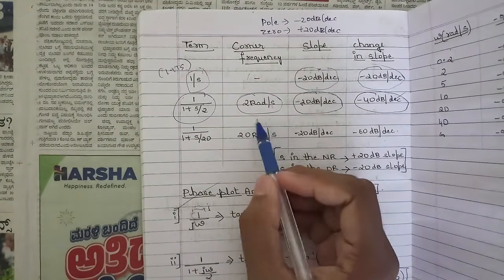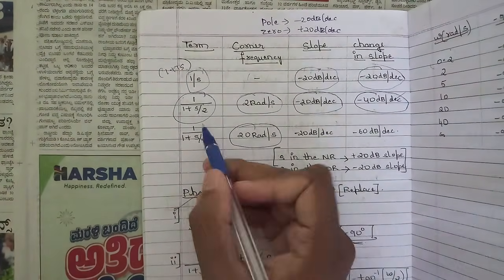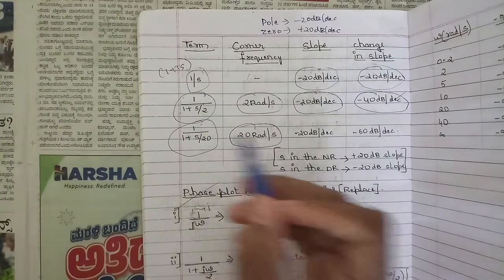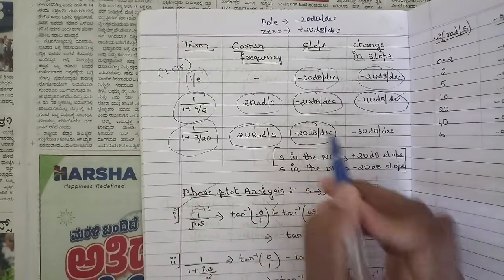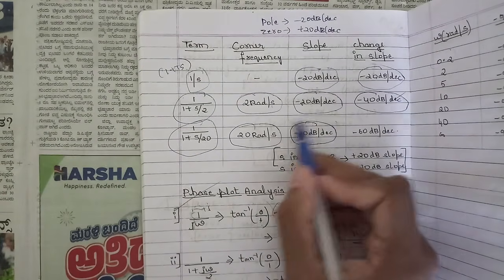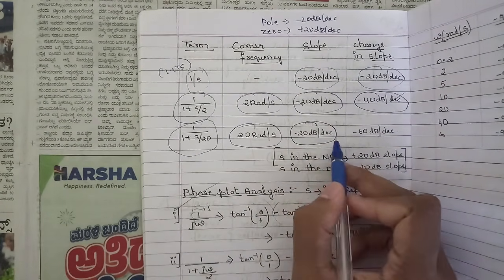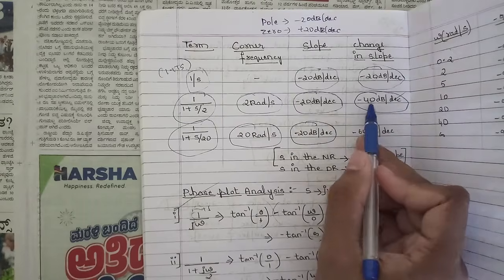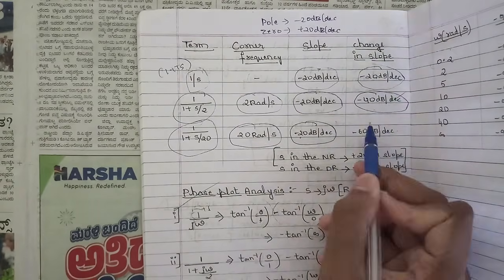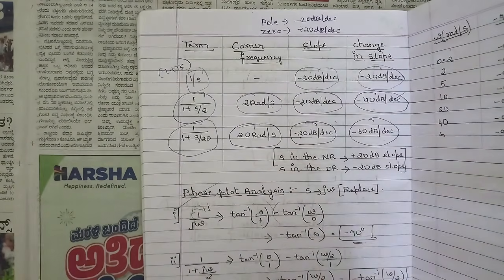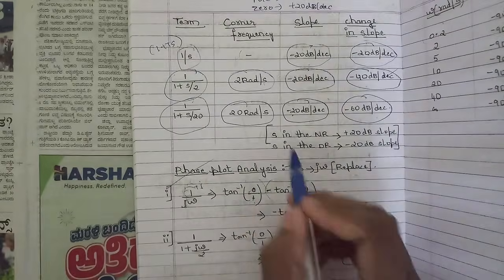Again the next corner frequency is 20 radian per second. Its term is 1 by 1 plus s by 20. Since it's a pole again, the slope is minus 20 dB per decade, and the change in slope is from minus 40. If we add minus 20, the change would be minus 60 dB per decade. That only I have written.